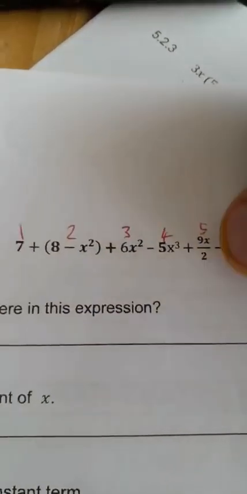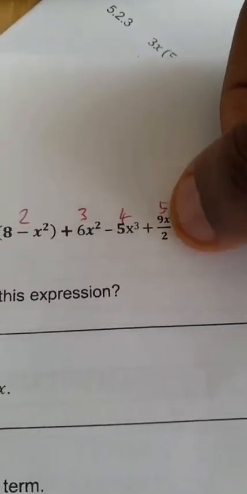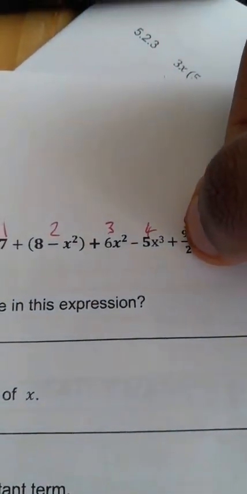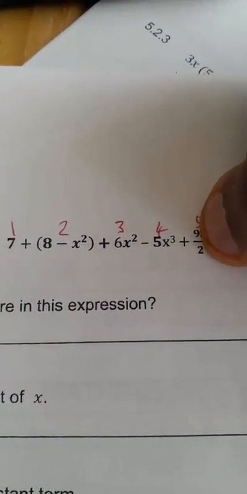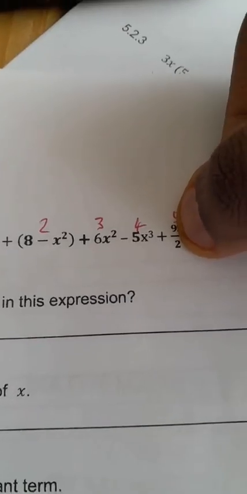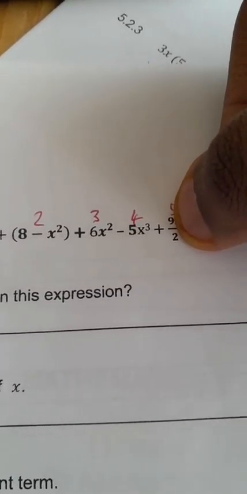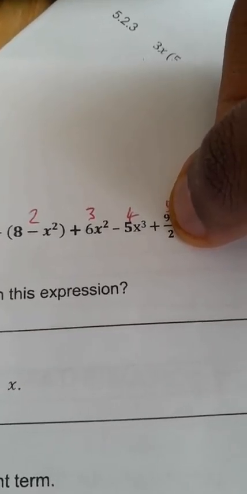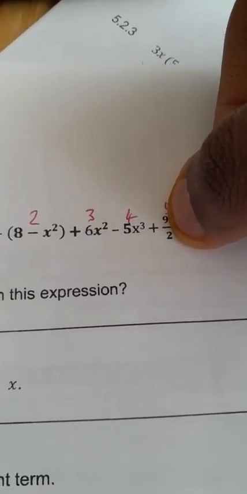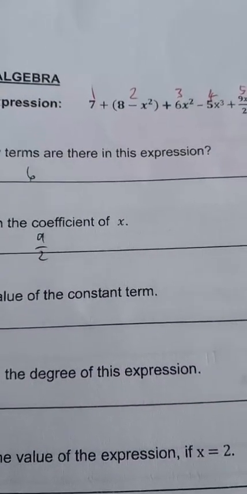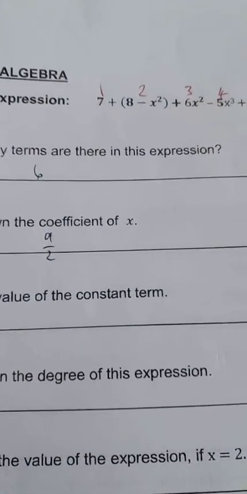We're only considering this term because it is the term that has x. But the minute we write the coefficient, it's like we're actually saying hide the x away. What do you have that is combined to the x? Guys, you can see it's 9 over 2. It's not 9, it's 9 over 2. So your answer, the coefficient of x, is 9 over 2.